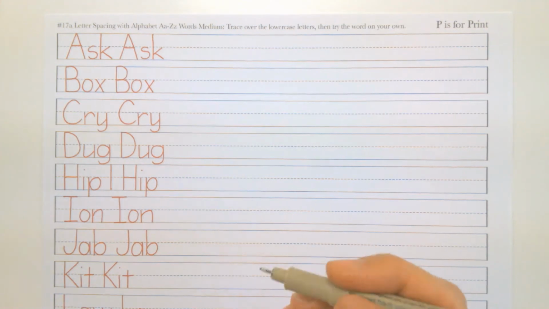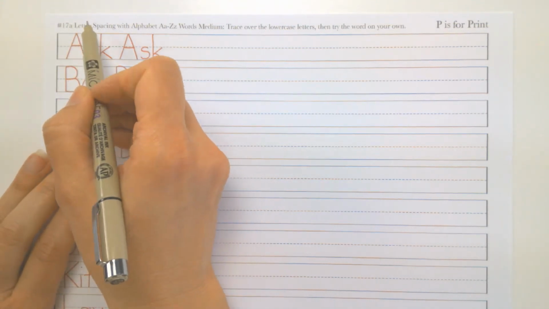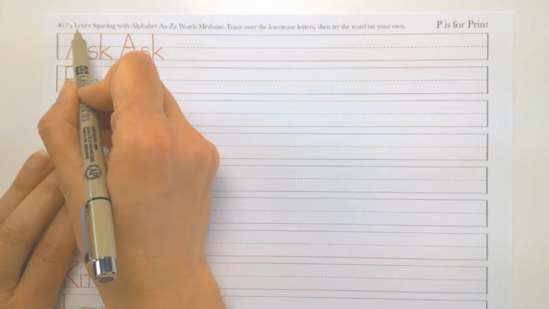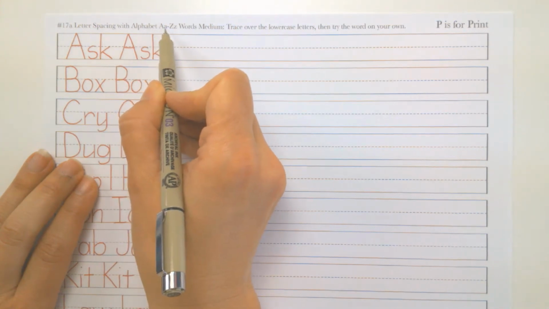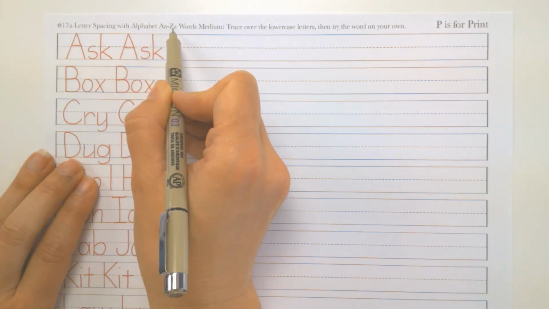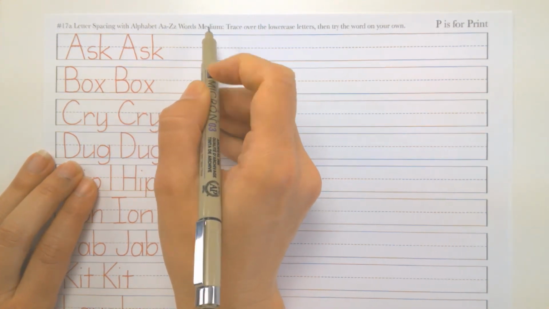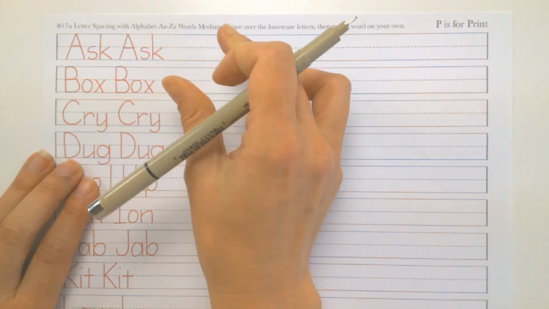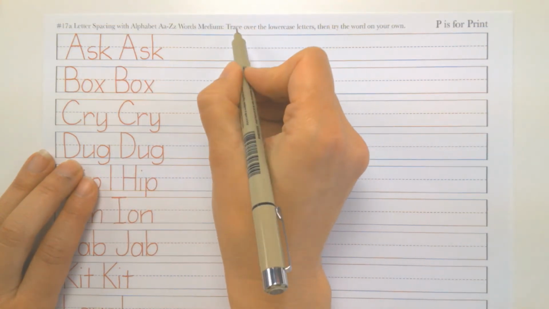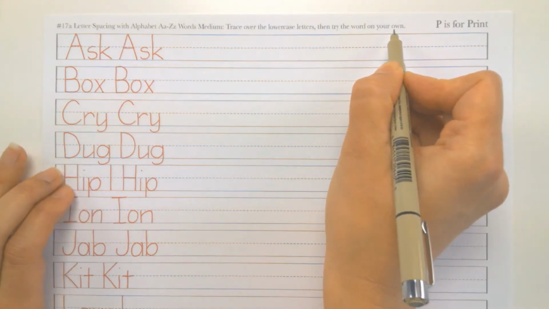If you haven't already, make sure you grab your pen, or if you're using a pencil, that's okay. I always like to write in pen. Make sure you have your sheet number 17A, letter spacing with alphabet, where capital A, lowercase, capital Z, lowercase words. We aren't going to do the large right now. We're just going to start right away with the medium. Basically we're going to trace over the lowercase letters, and then you're going to try the words on your own.